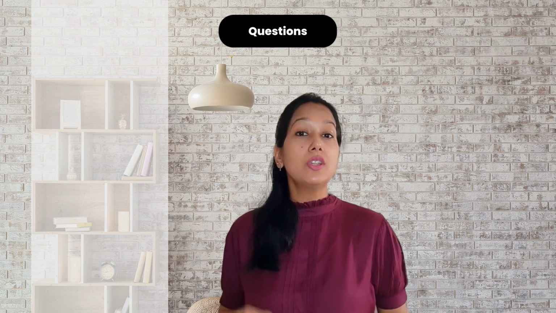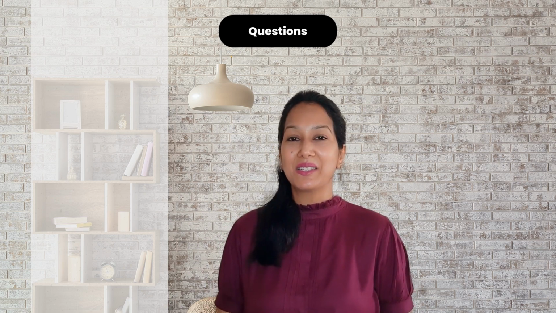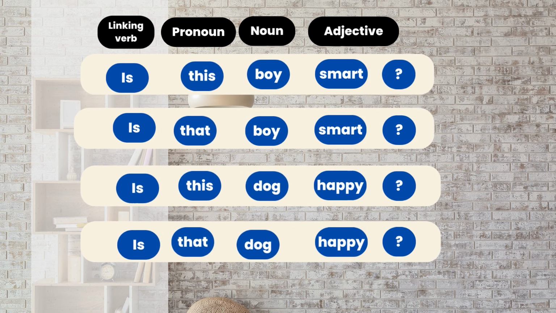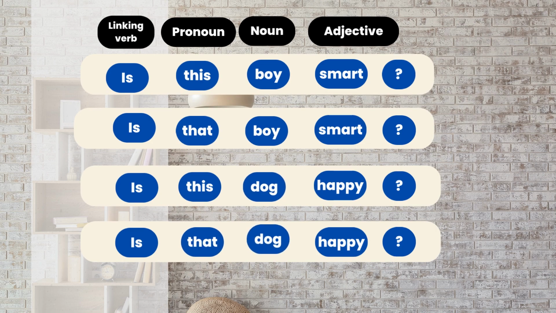Now let's form questions out of these sentences. Same sentences will turn into questions if we move linking verb to the beginning of the sentence. Is this boy smart? Is that boy smart? Is this dog happy? Is that dog happy?